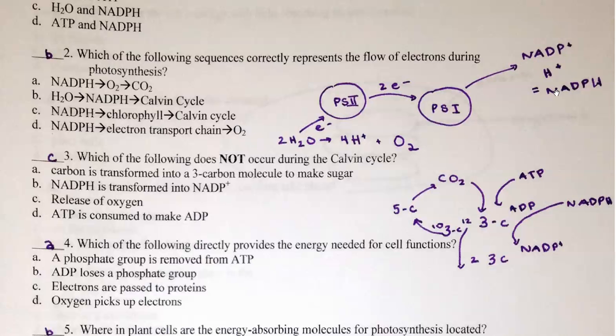it has the electrons. Then from there, guys, it goes off to the Calvin cycle, where those electrons are used up to create sugar, which is the byproduct, right, the result of photosynthesis. So the answer is B. It goes from water to NADPH to the Calvin cycle.